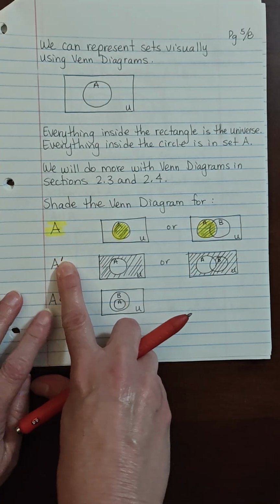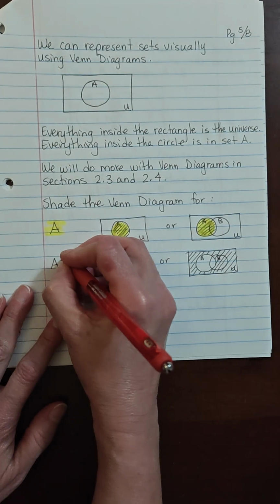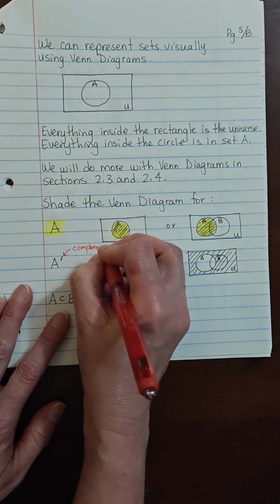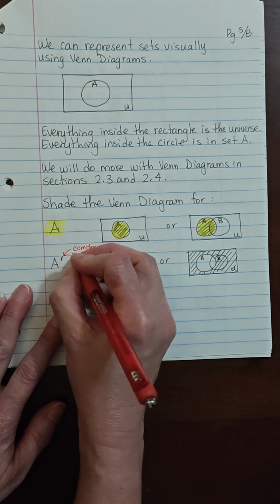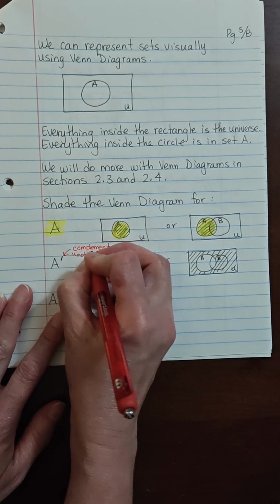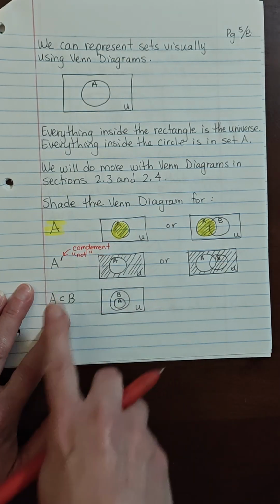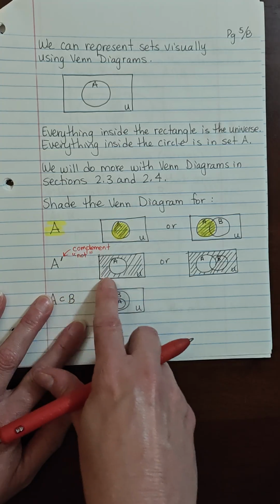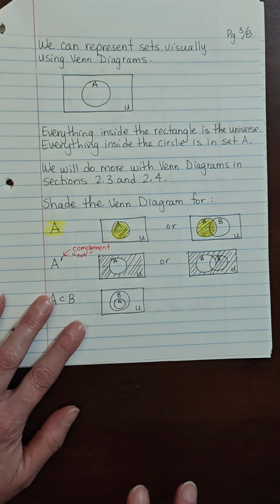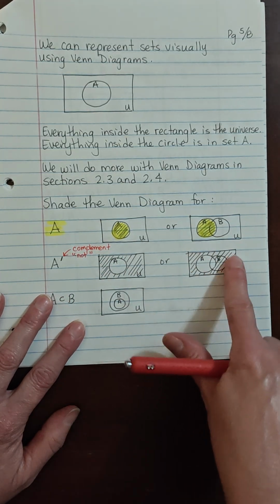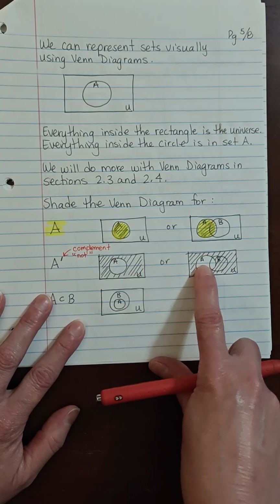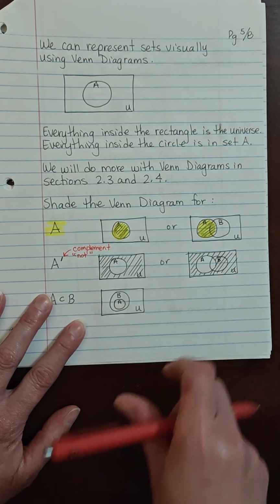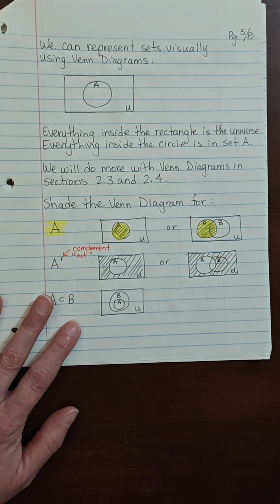A complement, remember that complement meant not. So this means the stuff not in set A. You'll notice I shaded everything that was not inside A. Same thing over here. I just happen to have 2 circles, but everything inside the circle is A, so I shaded everything that was not inside circle A.